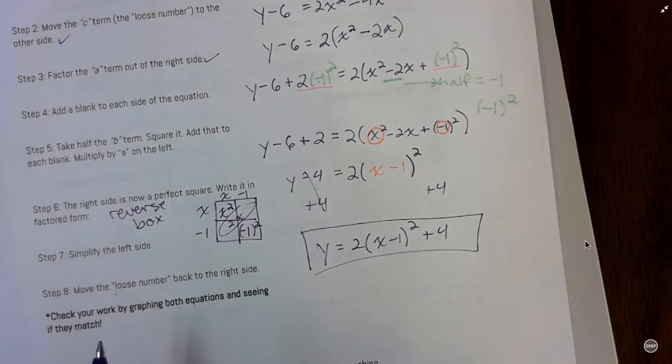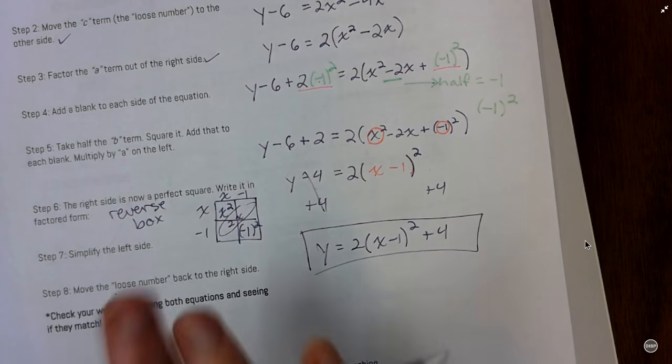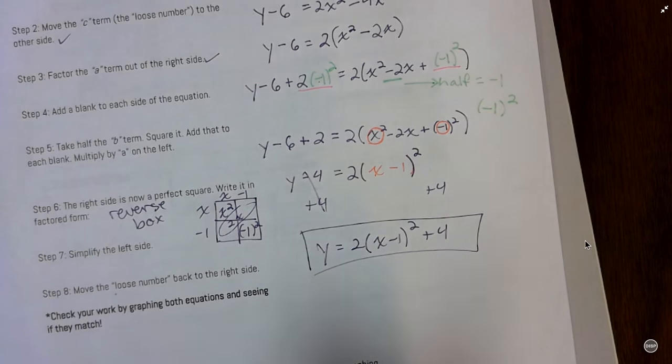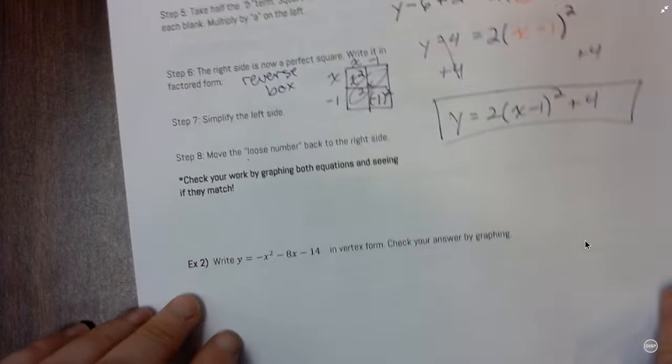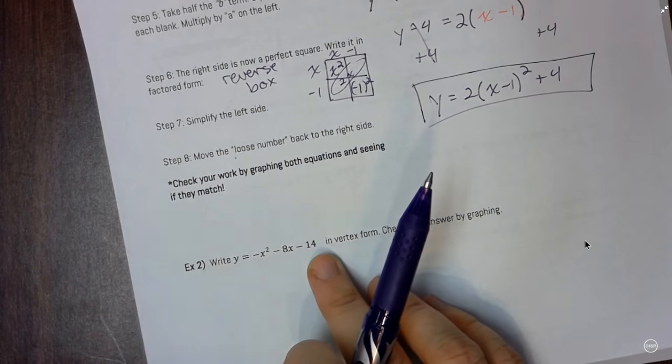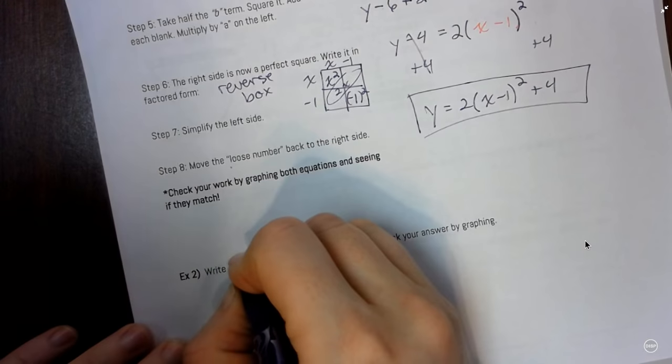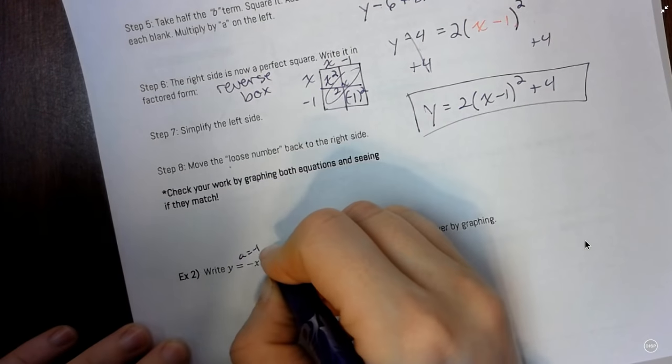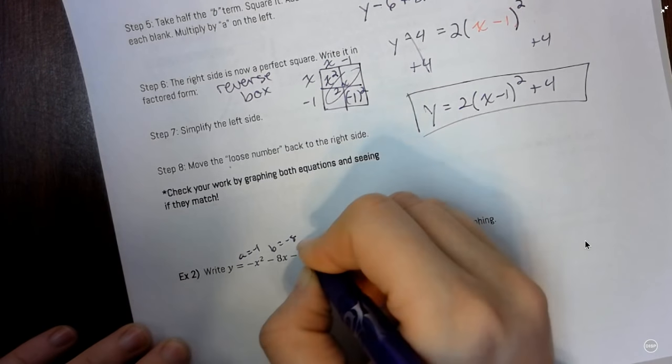Now that is a ton of steps, so you may be feeling a little lost right now, and that's okay. Let's try the next one. So I want to write this in vertex form. So remember, the first thing to do is write down what's your a, your b, and your c.